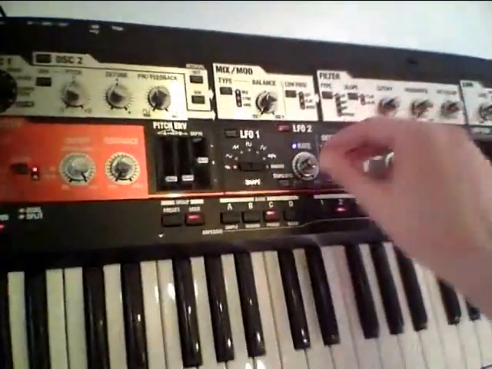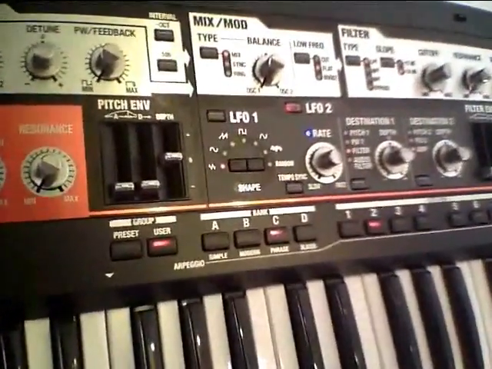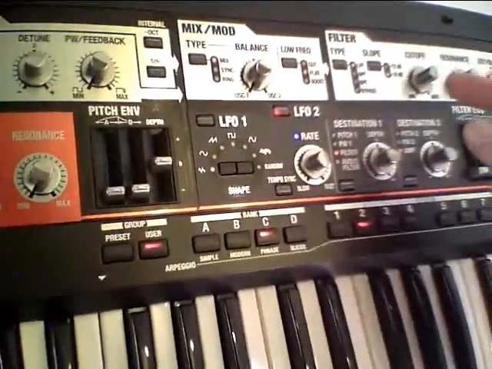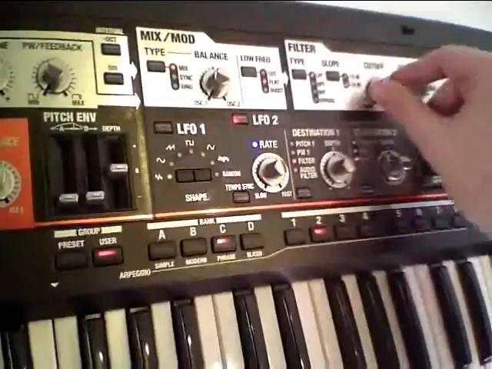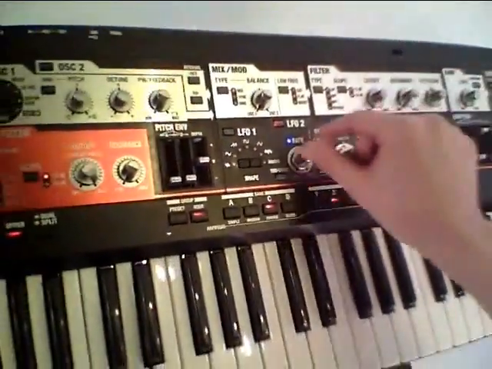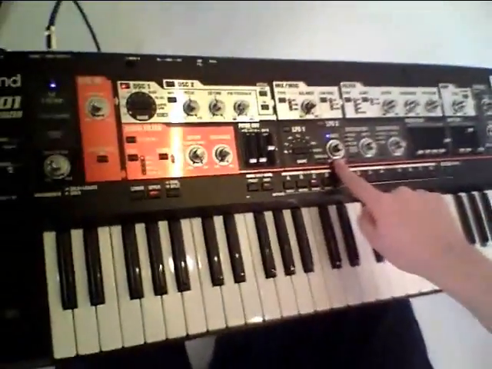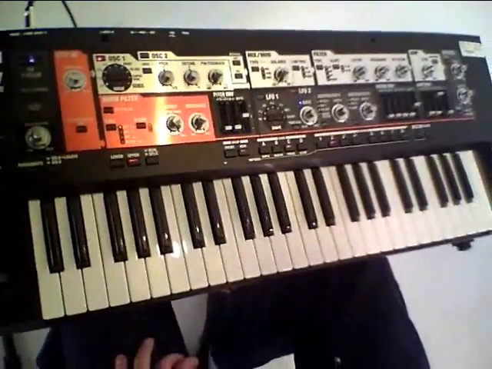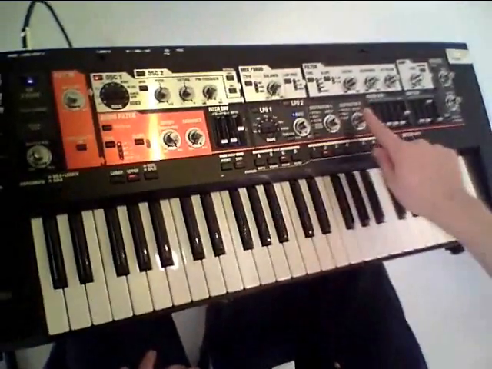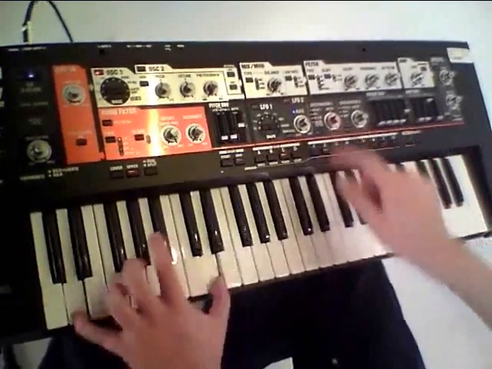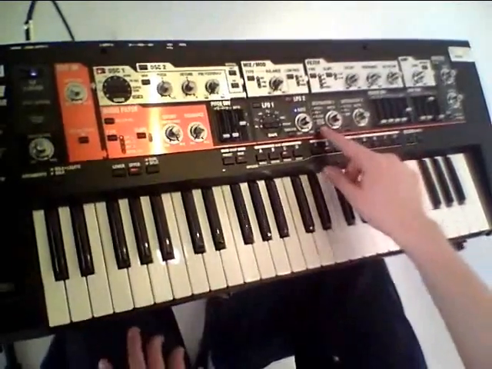Then we'll go to the LFO, and that's a low frequency oscillator. I can set the rate and I can set the depth, and right now I have it dealing with the filter. If you imagine it as a windshield wiper, the rate is going to be how fast it's wiping back and forth, and the depth is going to be how far. And if I have it affecting the filter, it'll sound a certain way.